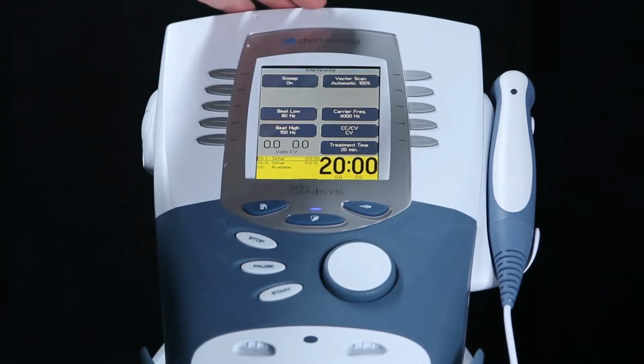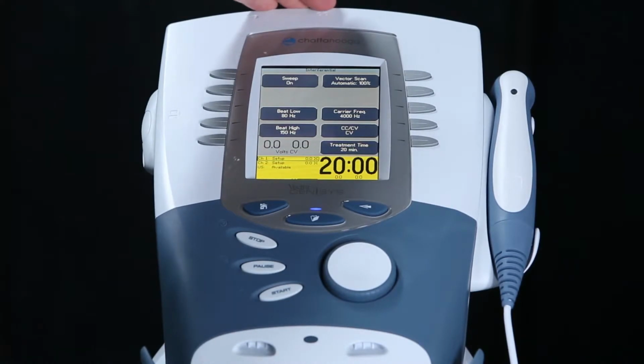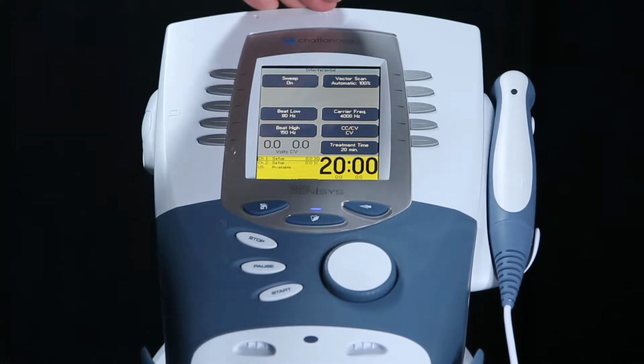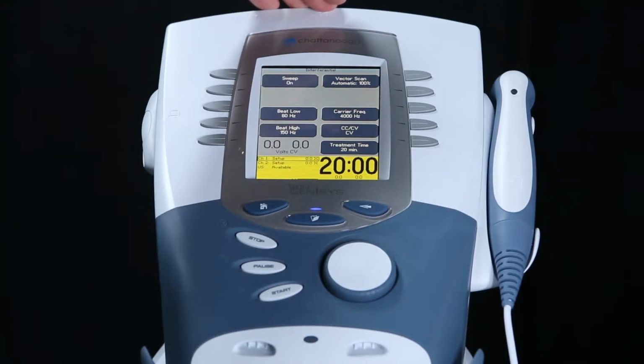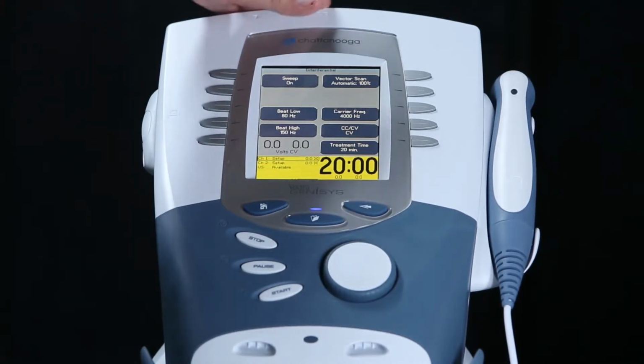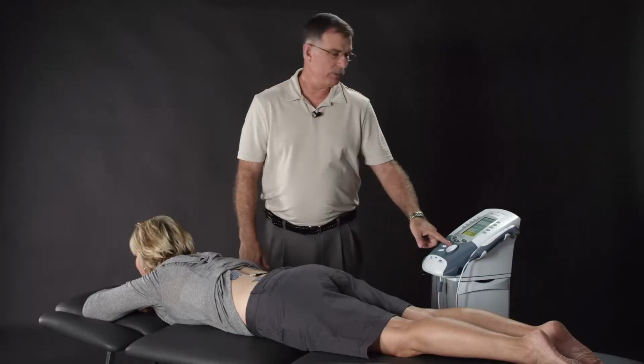The next parameter then is constant current versus constant voltage. Since we're using a continuous duty cycle, what we want to do is keep this on constant voltage, again, for comfort of our patient. The last adjustable parameter is treatment time, and treatment time typically for a gate theory protocol will be around 20 minutes. Now let's turn up the amplitude.